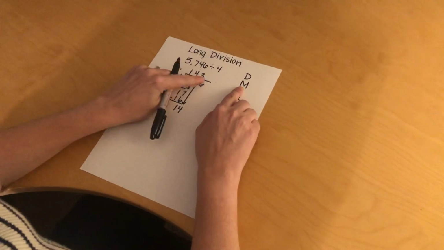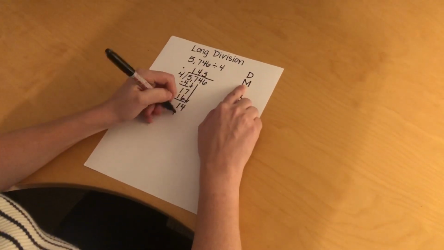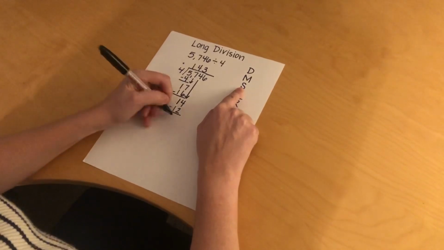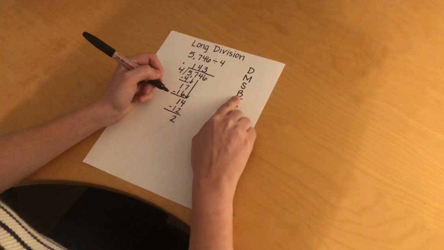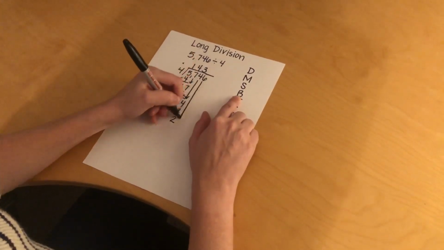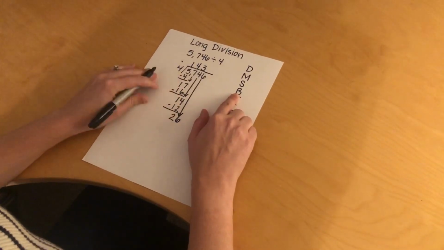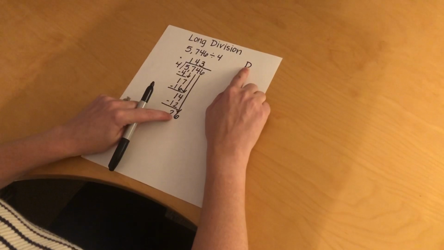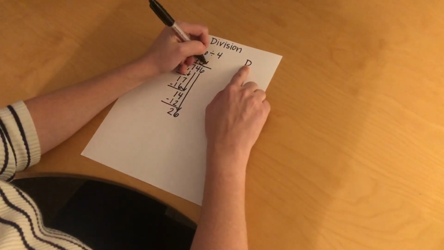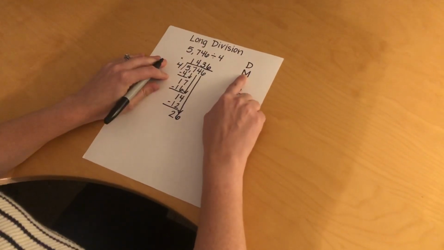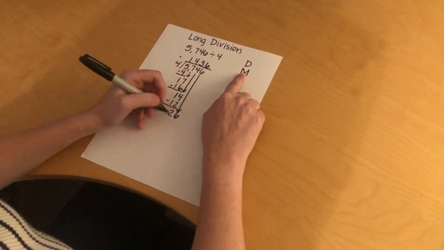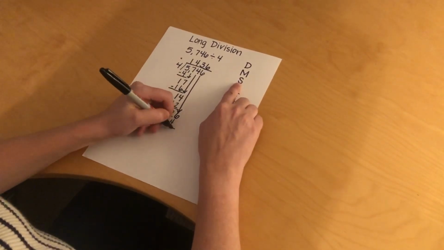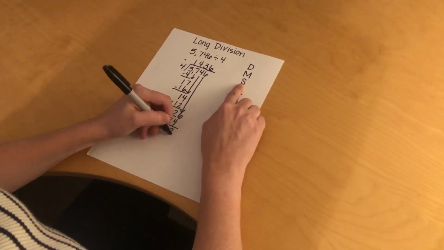Then I multiply. 3 times 4, which is 12. I need to subtract 14 minus 12, which is 2. And then bring down my next number, which is a 6. Start over, divide. Can 4 go into 26? Can go in 6 times. Then I multiply. 6 times 4, which is 24. I subtract. 26 minus 24, which is 2.